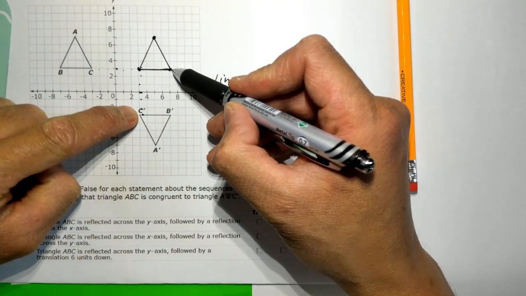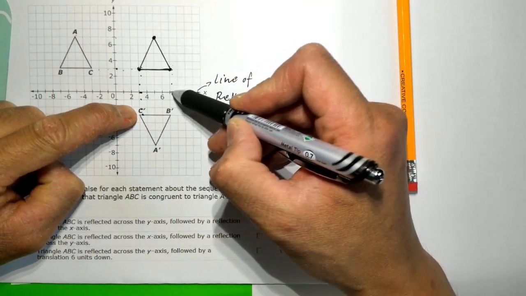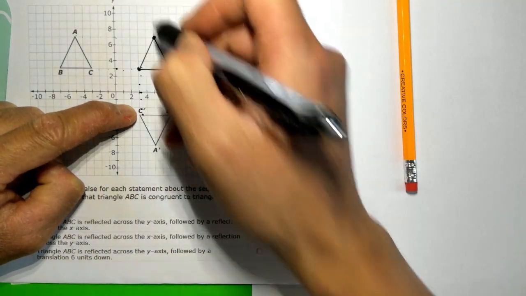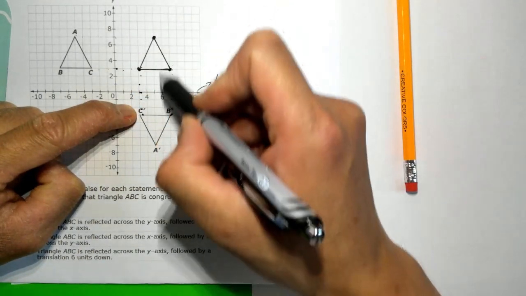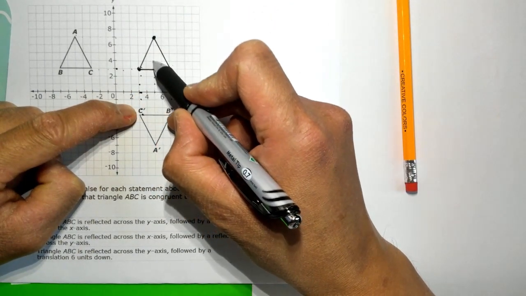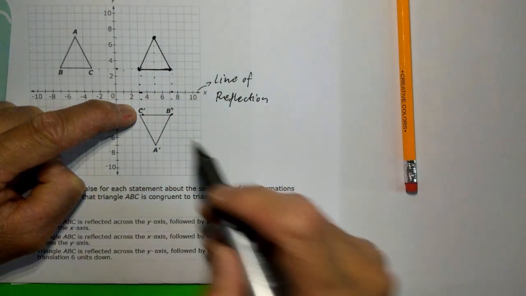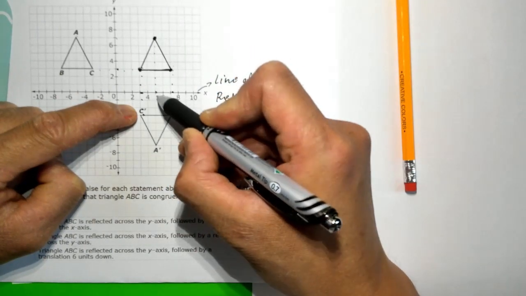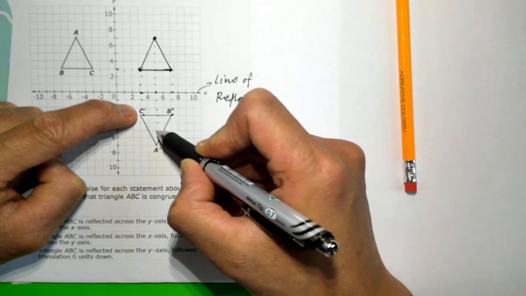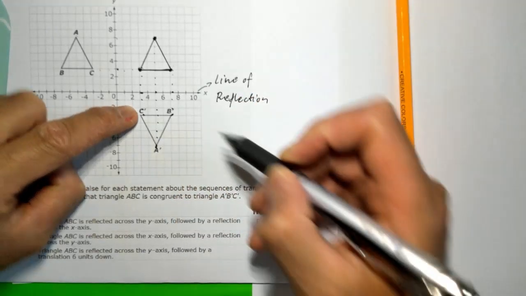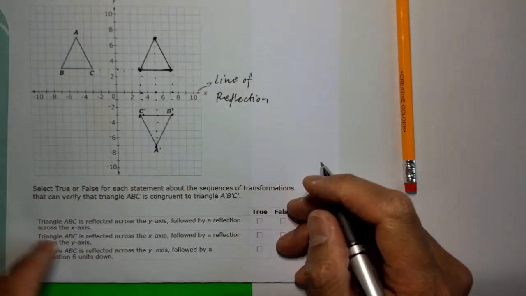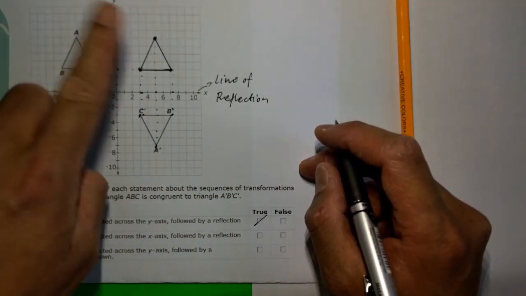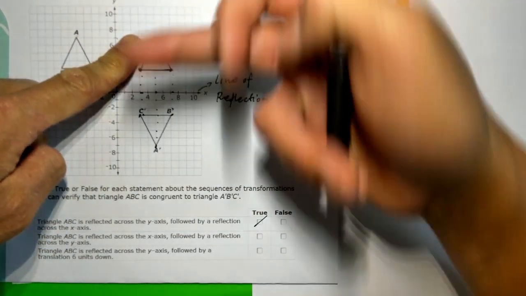Alright, so the same thing with this one. 3 units away. 1, 2, and then 3. Then count 3 units downward. Now about the point A. The A is 1, 2, 3, 4, 5, 6, 7 units away from the line of reflection. So let's count 7 units downward. 1, 2, 3, 4, 5, 6, 7. So therefore, the first statement is true: triangle ABC is reflected across the y-axis, followed by a reflection across the x-axis.